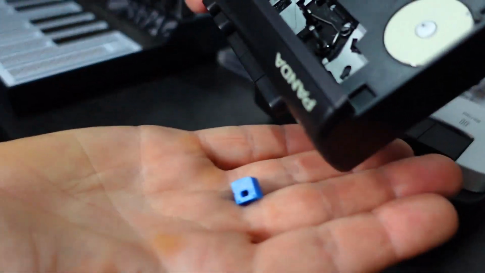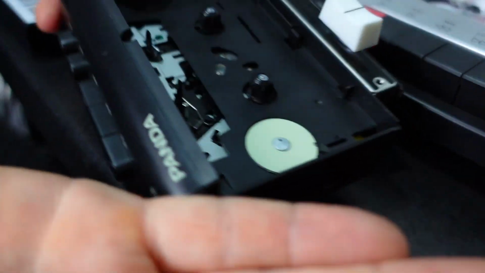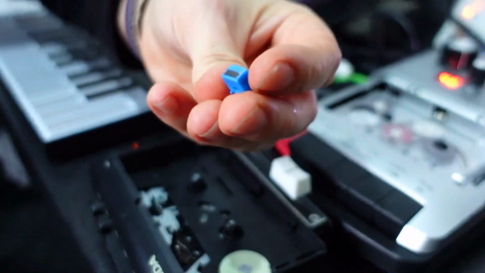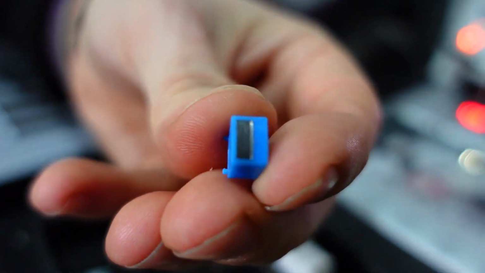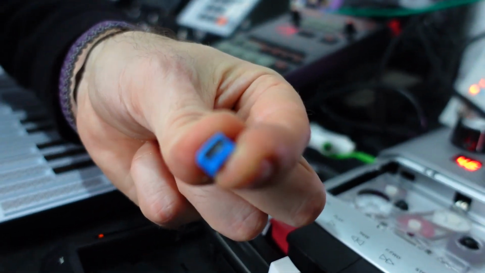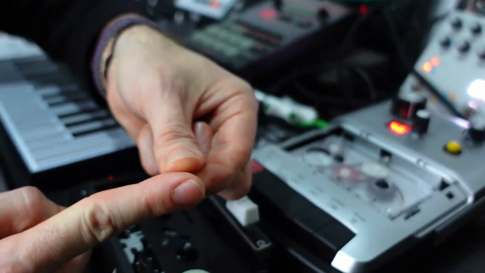Just pop it off. Yeah. So you can pop it out. That's the whole erase head there. There's no wiring. It's just a magnet. But every time you hear a blank spot on a piece of tape, it is that happening, blank.